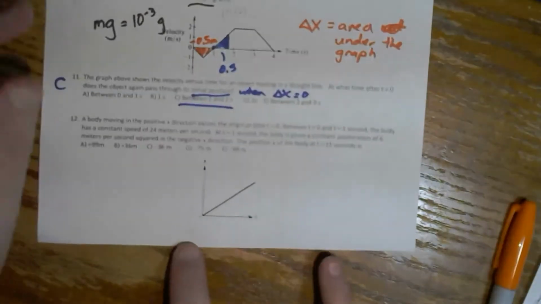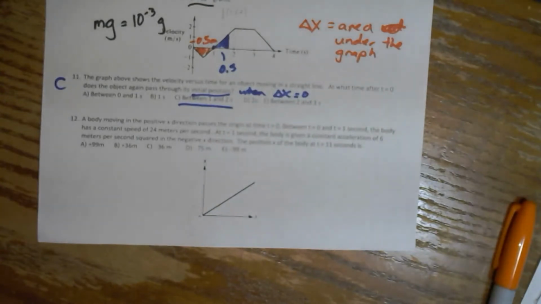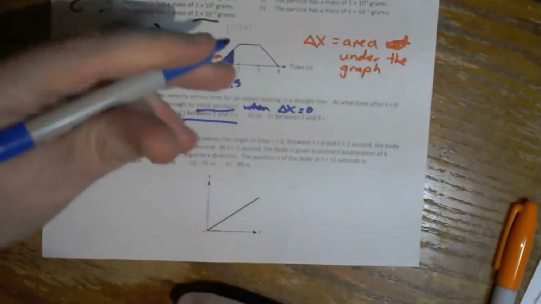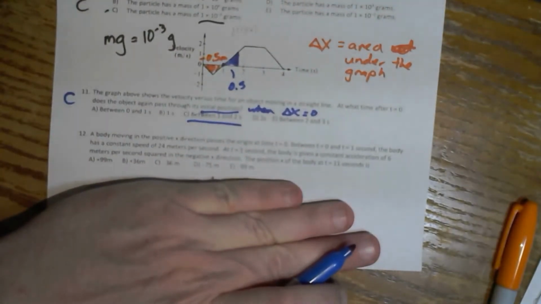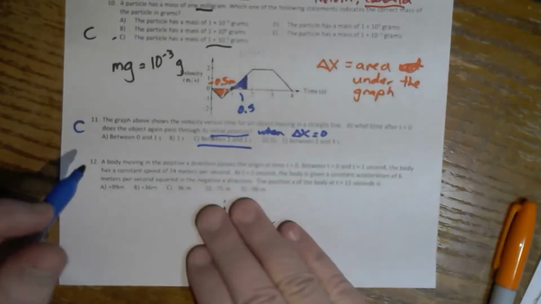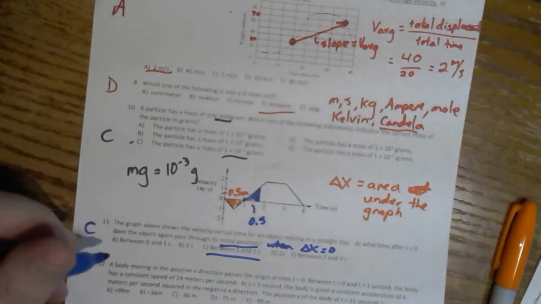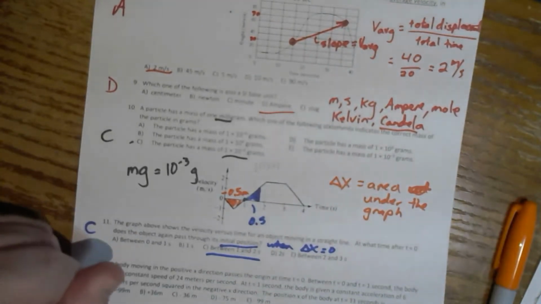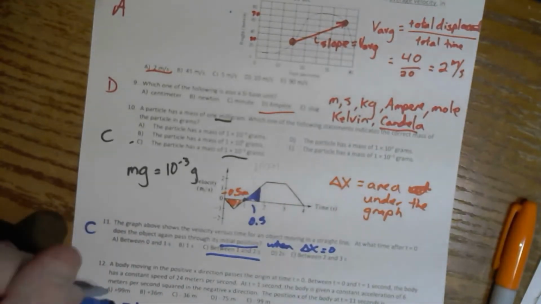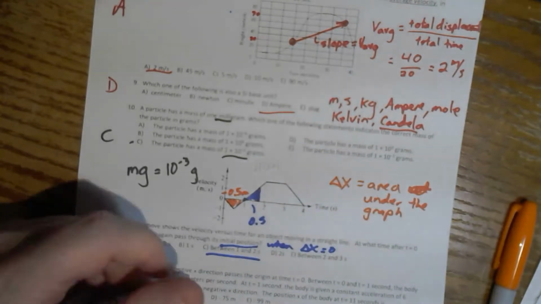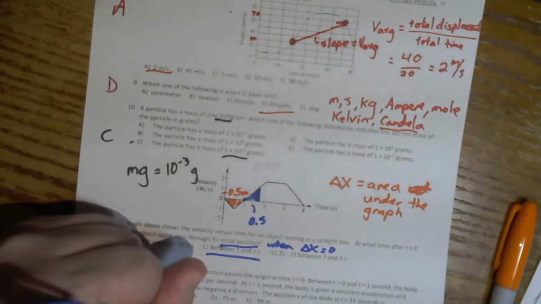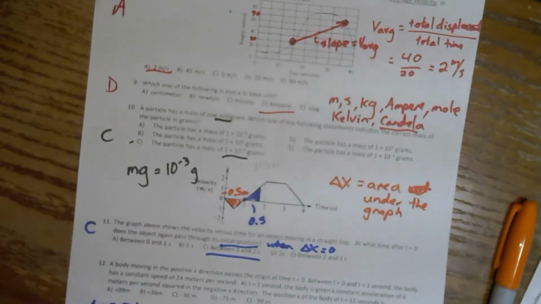All right, number 12, a body moves in a constant positive direction at a constant speed for 24 meters. Okay, so this graph does not go with question number 12. It's actually for the next question, so ignore this. For number 12, between 0 and 1 second, it's moving at a rate of 24 meters per second. So if you're moving 24 meters per second for 1 second, that means you've moved 24 meters. That's how far your displacement is.